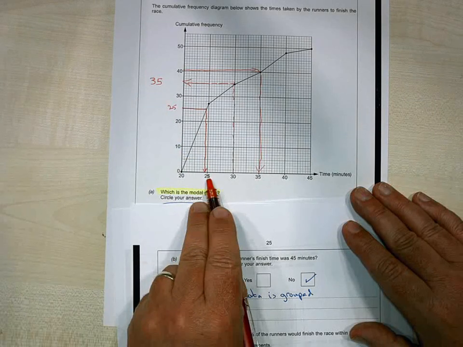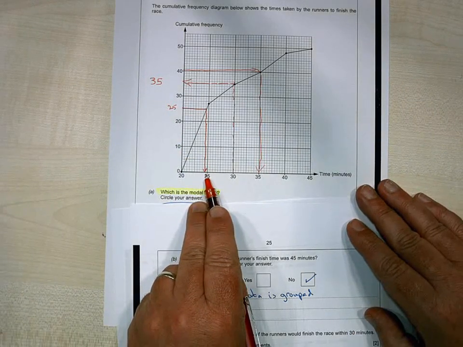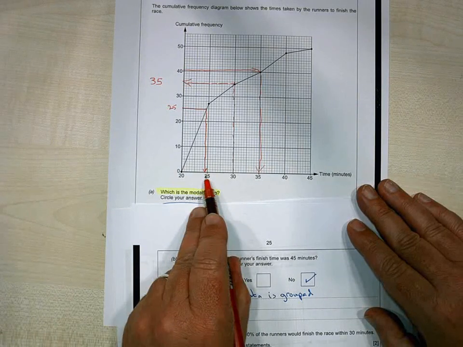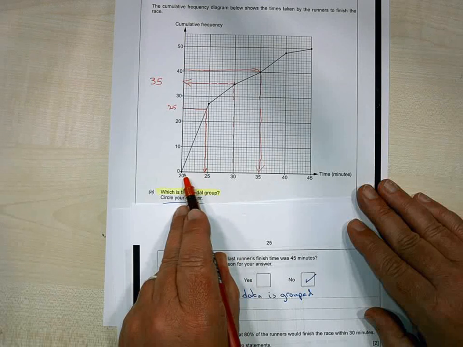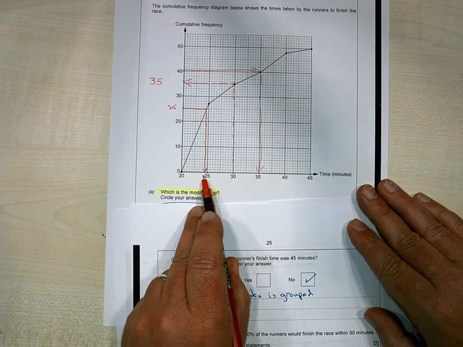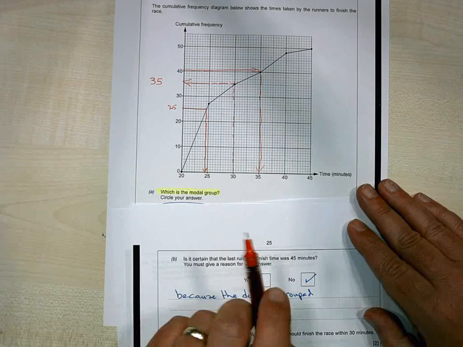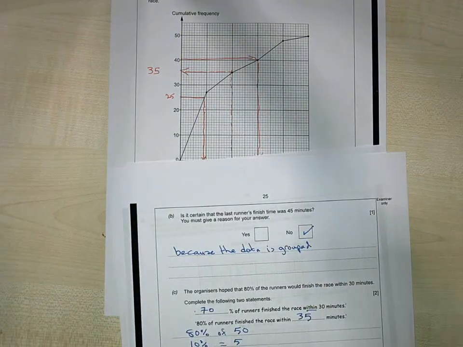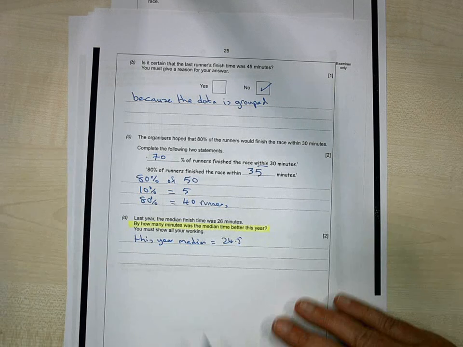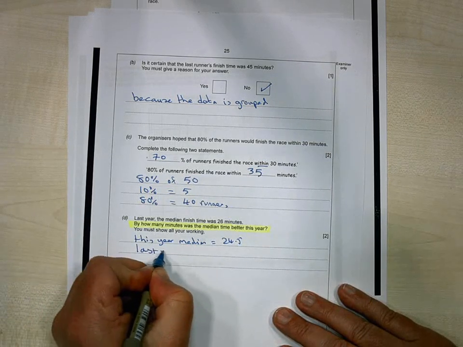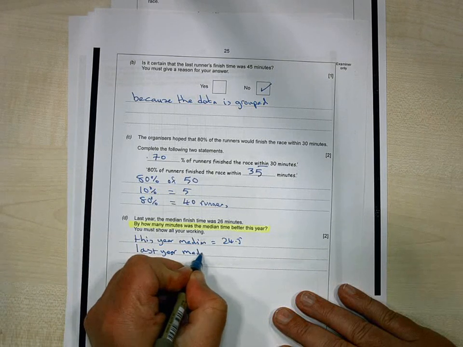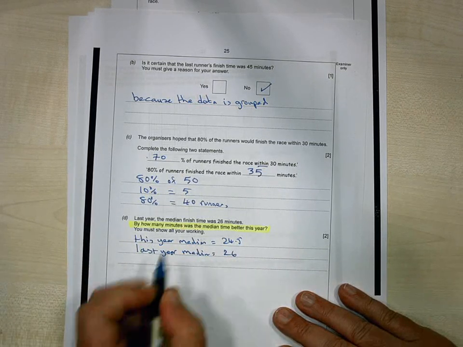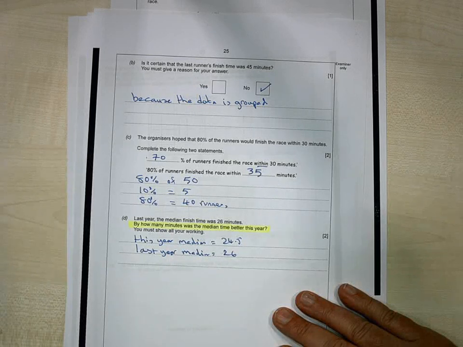So it takes me to 1 square short of 25. So now I'm going to look at the axis that isn't going to be 24 because this is going up 2 squares is 1 unit. So this year it's 24.5. So this year the median is 24.5. Last year median 26. The question is asking how many minutes was it better? So minute and a half.